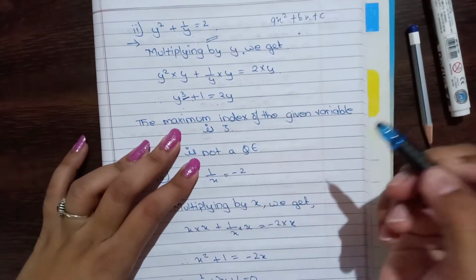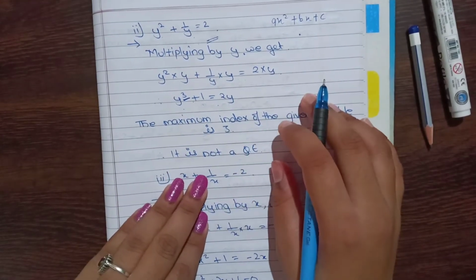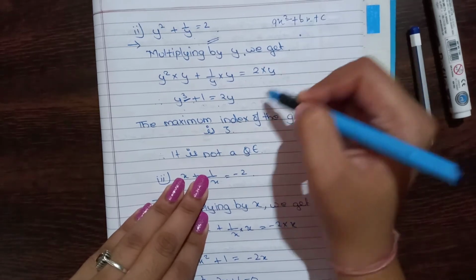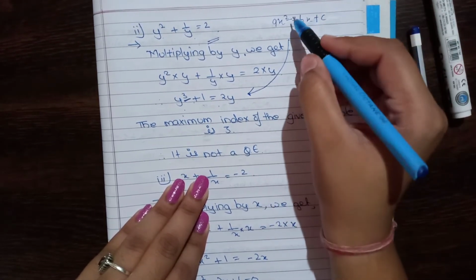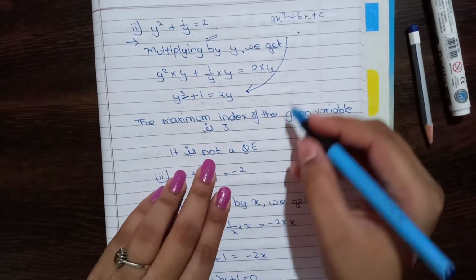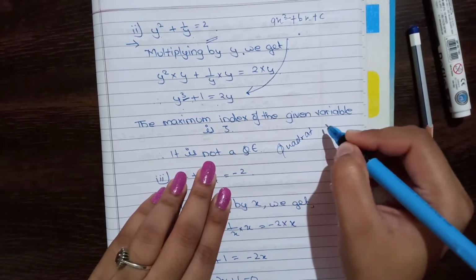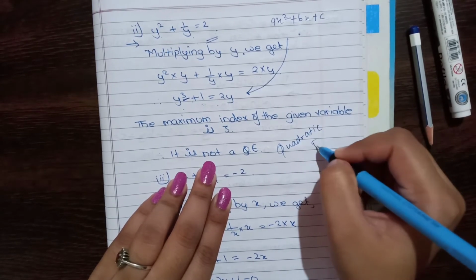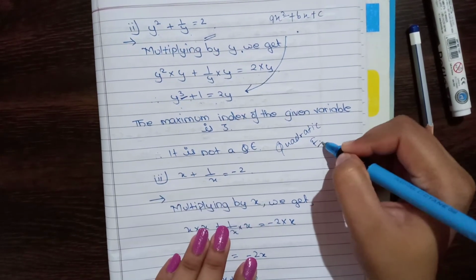The maximum index here is 3, and the general form has the maximum index as 2. So it is not a quadratic equation. We can't say it is a quadratic equation because the maximum index is not 2.